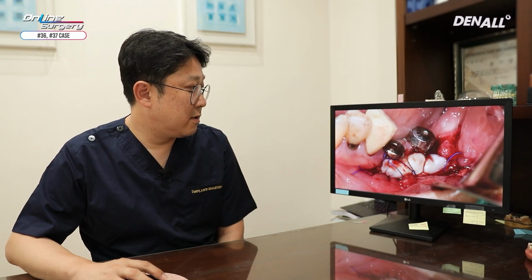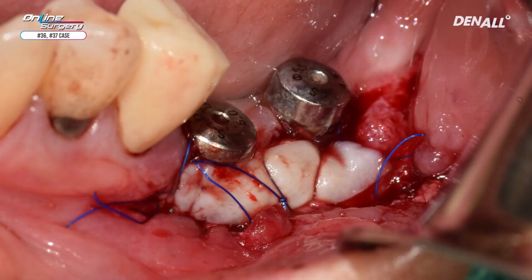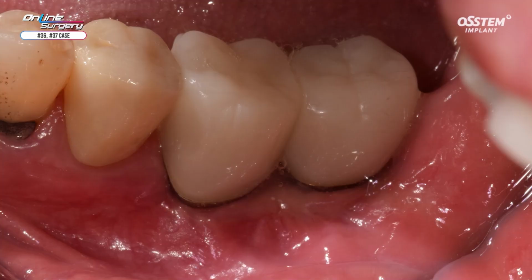About 2 months after implant placement, FGG was performed to secure keratinized tissue on the buccal side. As the bite was low, final prostheses were not delivered. Now, temporary teeth are used. On the buccal side, some keratinized tissues were made, not much, and the patient can eat without discomfort.